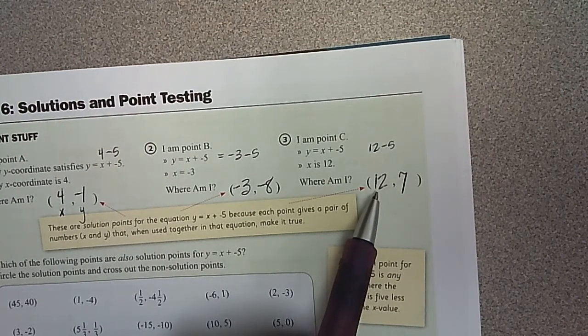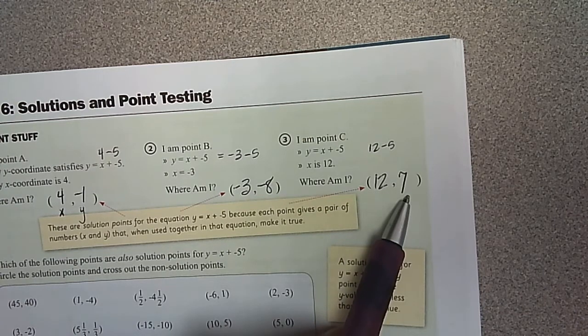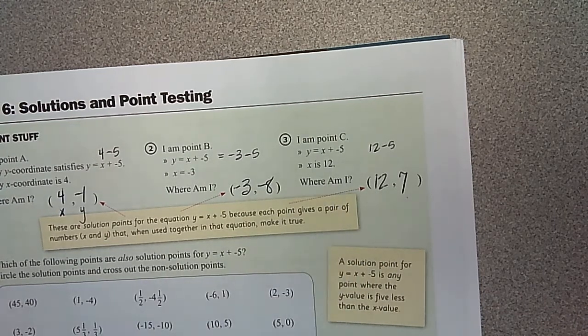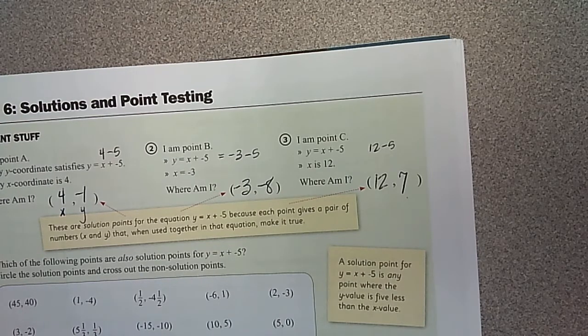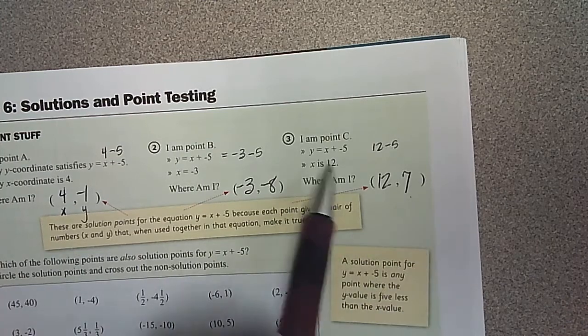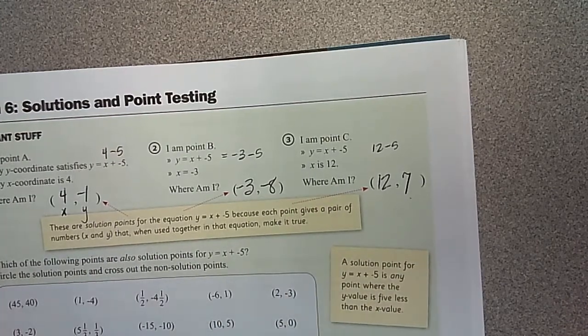So basically, when you find out what x is, you find out what y is, and that will always work in those equations. So solution set is more than one solution. So each one of these will work in the exact same equation.